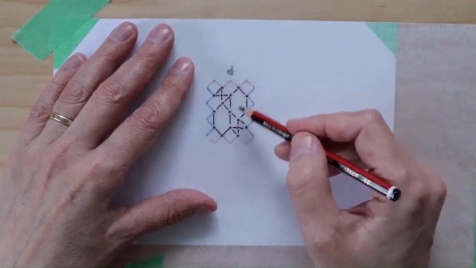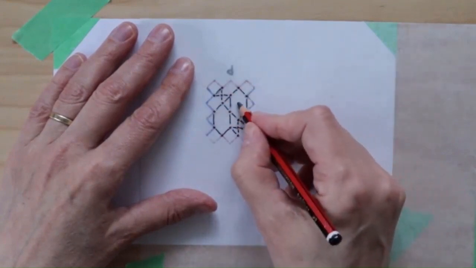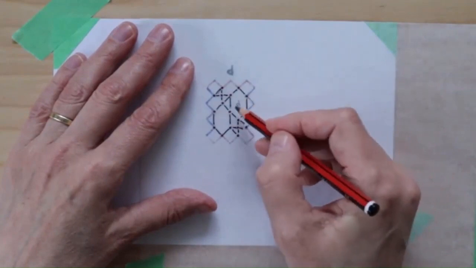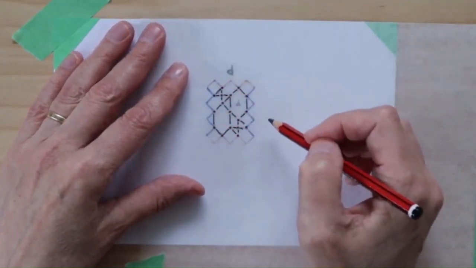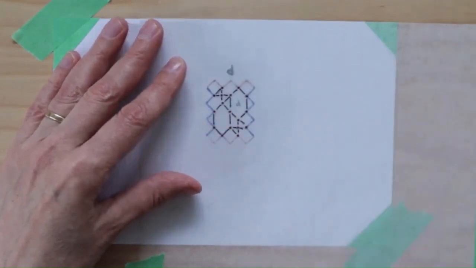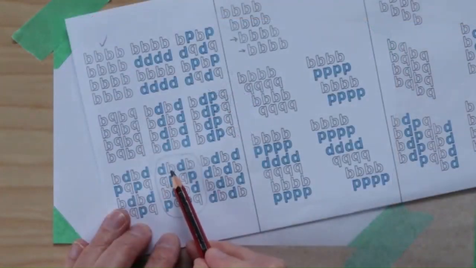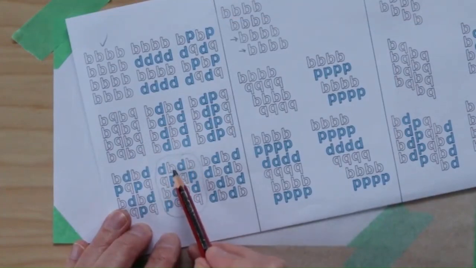So I've traced the pins and the pair lines, and now I'm just going to put the letter D in pencil in one of the holes so that I can remember how I created this in case I get interrupted and have to come back. So the next thing in our template, in our little pattern here, is the letter B.